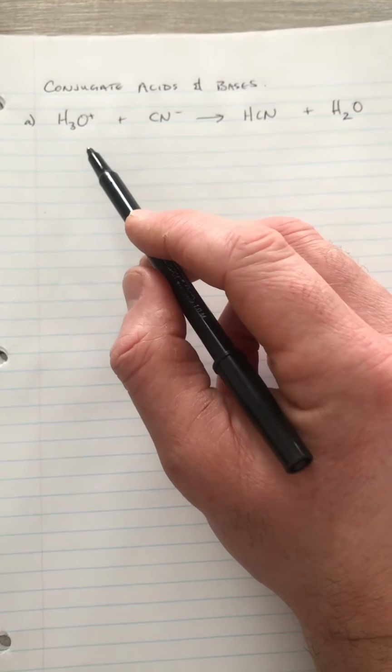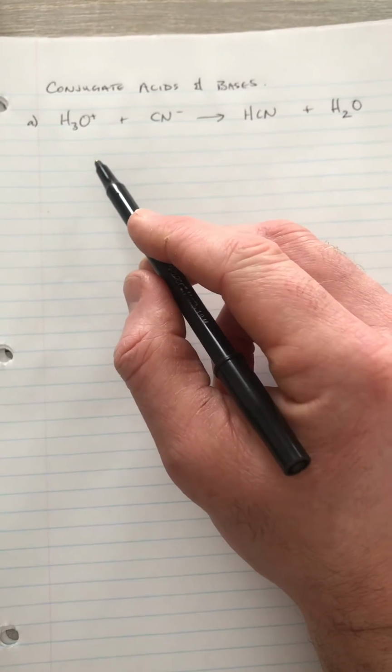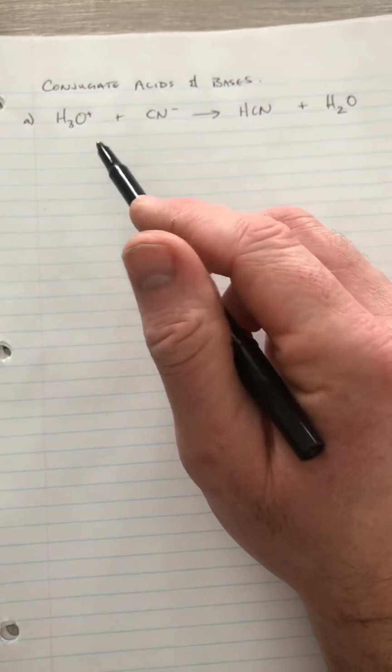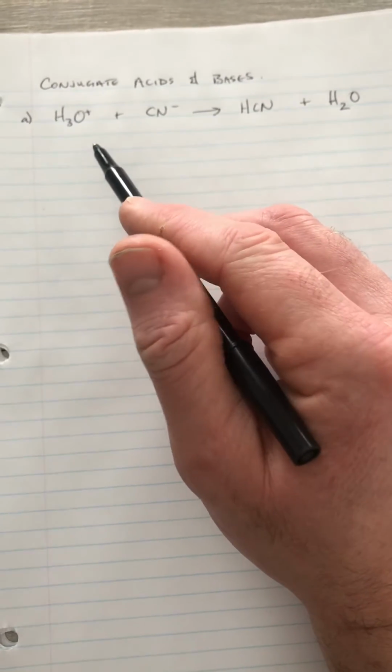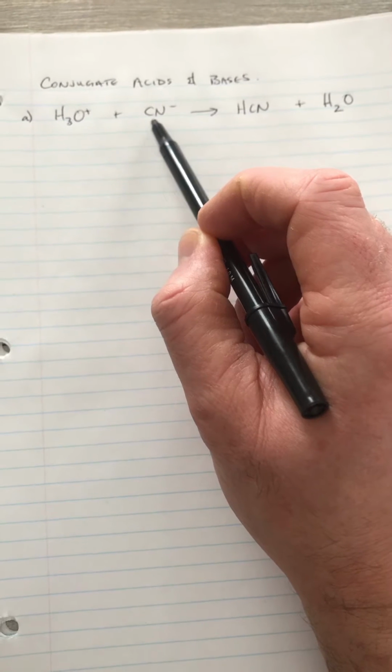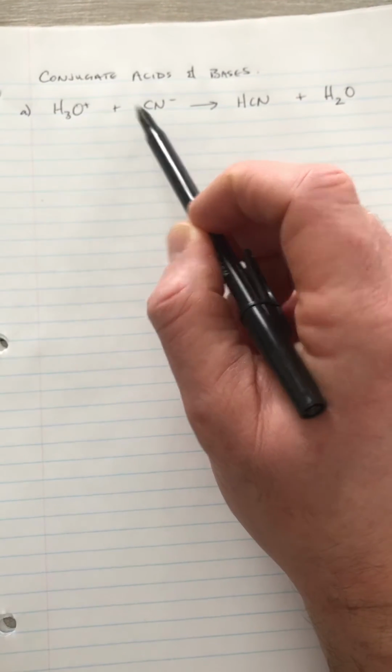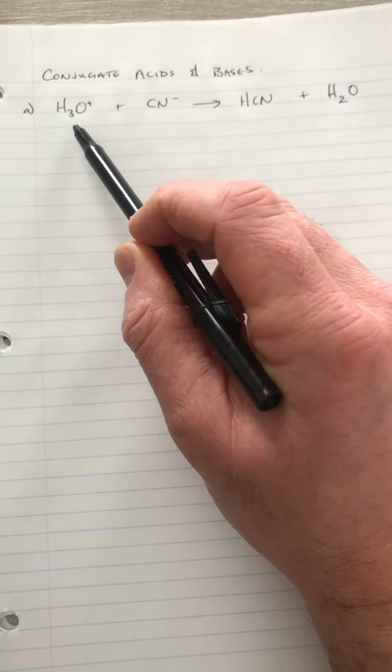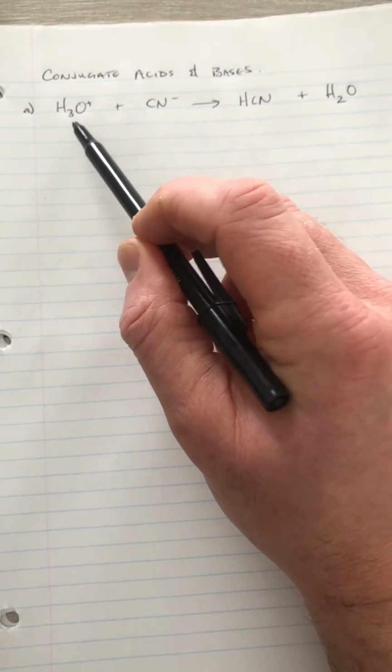Remember, by definition, an acid has to donate a proton, and a proton is a hydrogen ion, an H+. So CN does not have any hydrogen in it. This cannot be your acid. This is the only candidate in the reactants that can be the acid. So it is what donates a hydrogen.